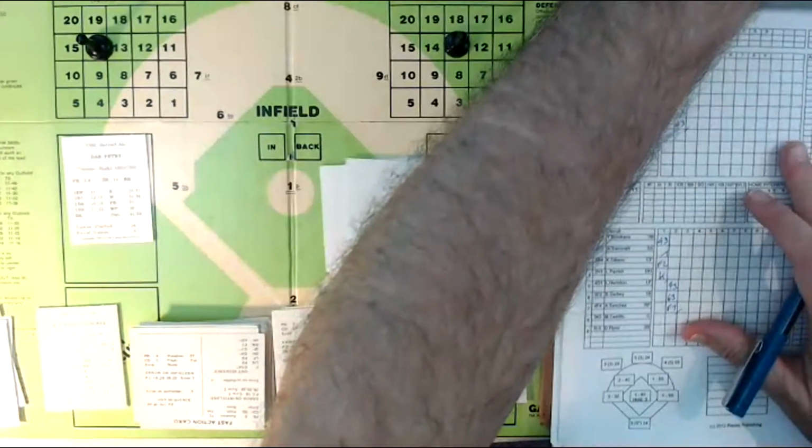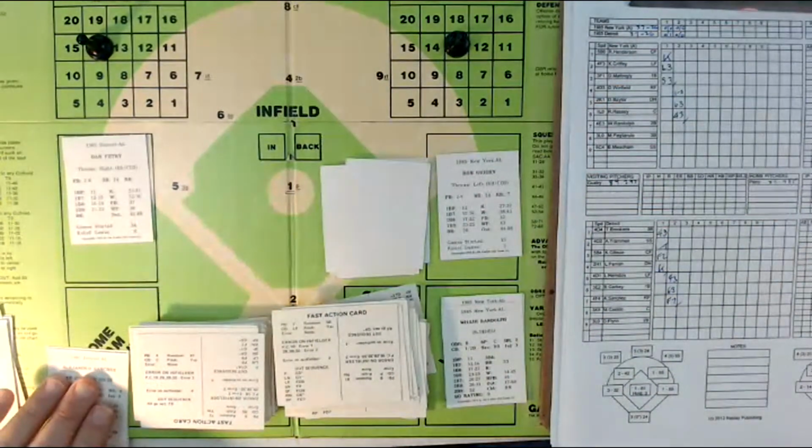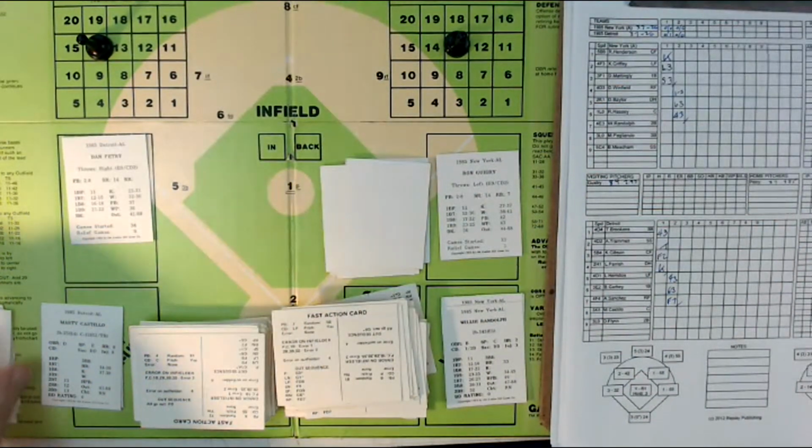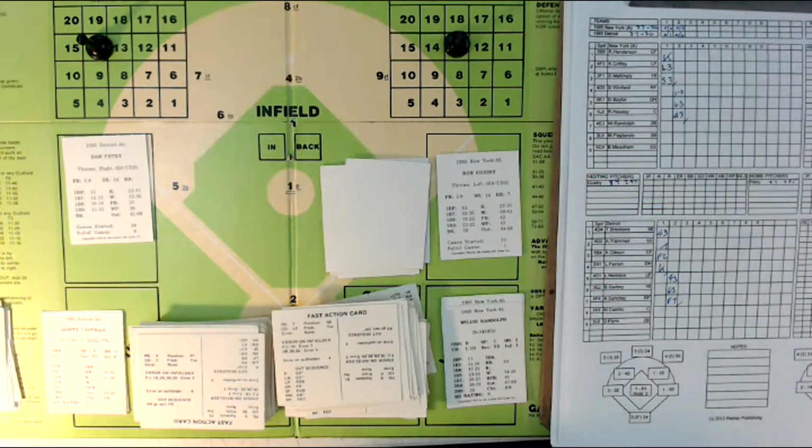So this is moving a little bit more quickly. I've gotten used to it a little bit. It takes me a while. It takes me about 3-4 games to start getting into a little bit of a groove.